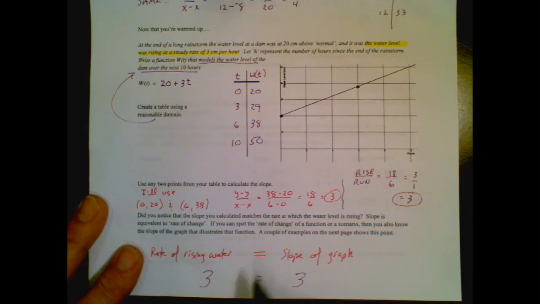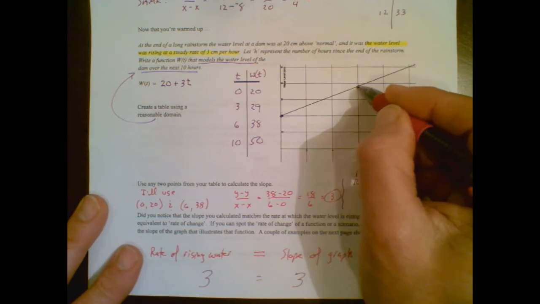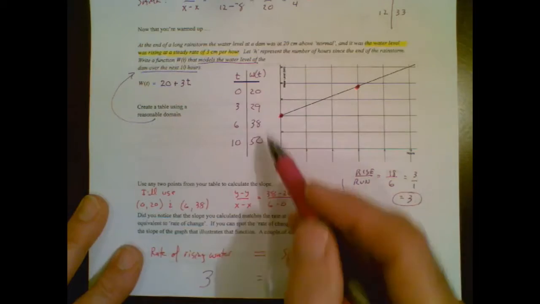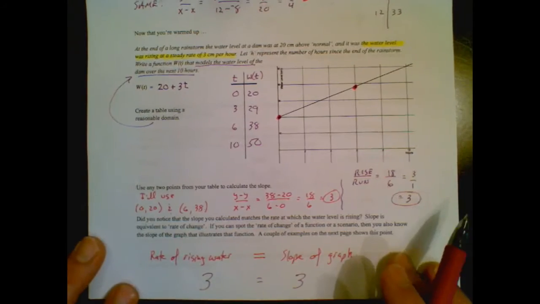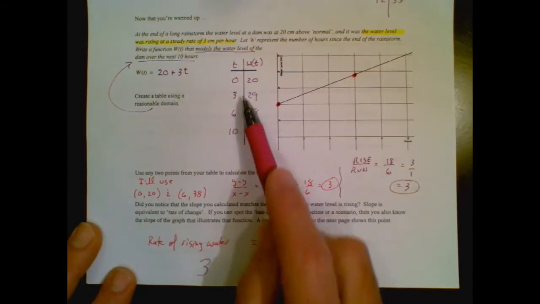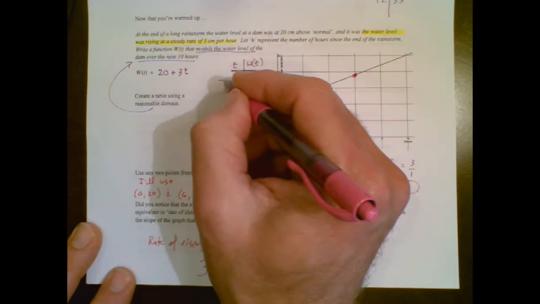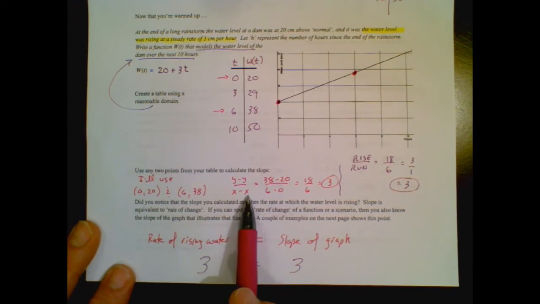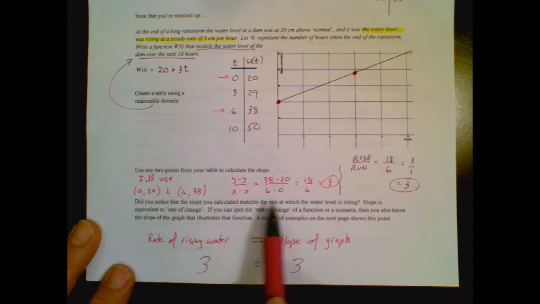So if you wanted to find the slope of this, you could possibly do rise over run with 2 points that you got from your t-chart, or probably more likely, you'll choose any 2 points. I chose 0, 20 and 6, 38, and you do your y minus y over x minus x.